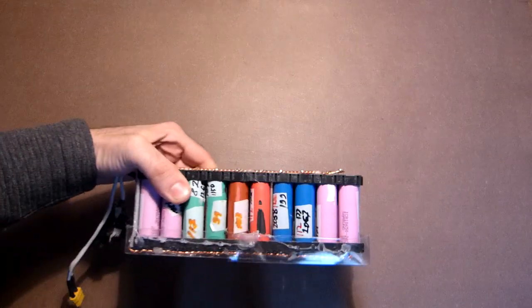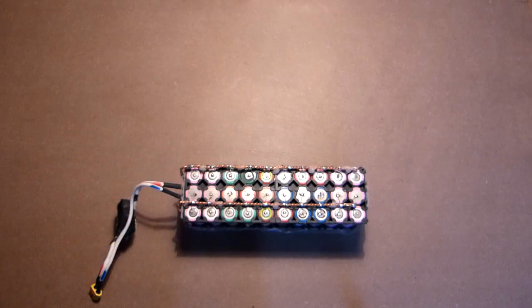Hello friends! In this video we will speak about the issues in connection with building of the large capacity batteries, for example this one. And the goal of this video is to call all the parameters which should be taken into consideration during building of such batteries.